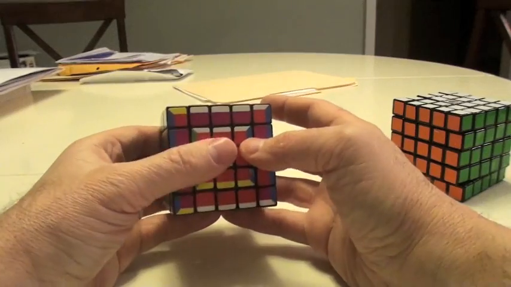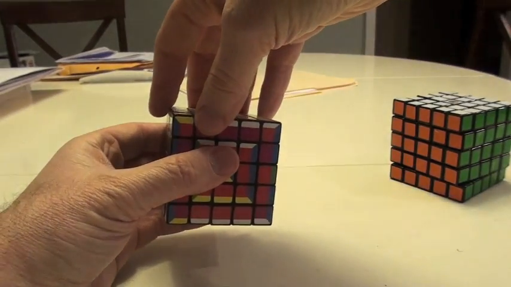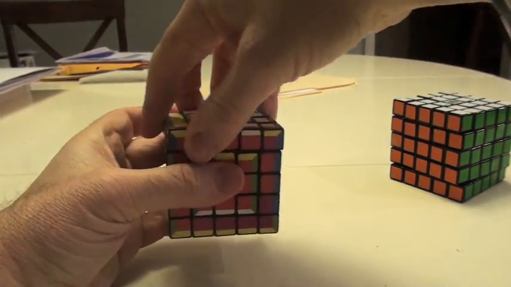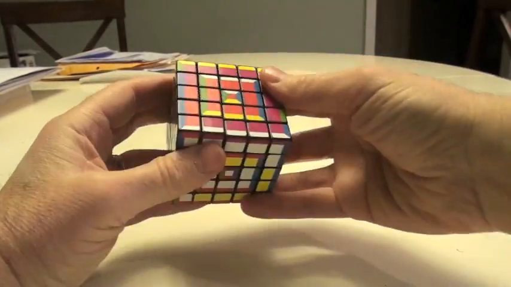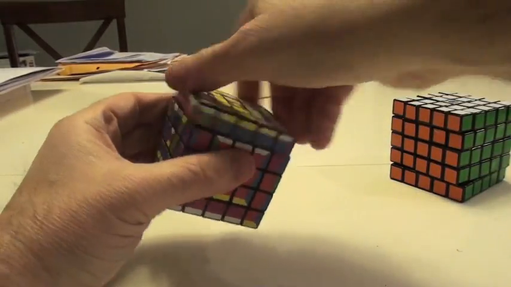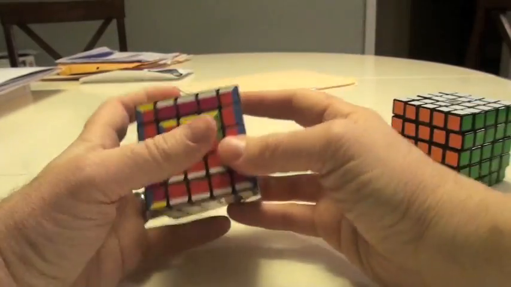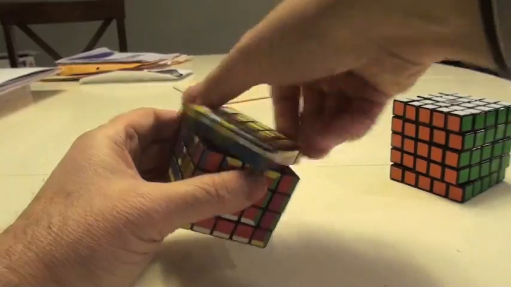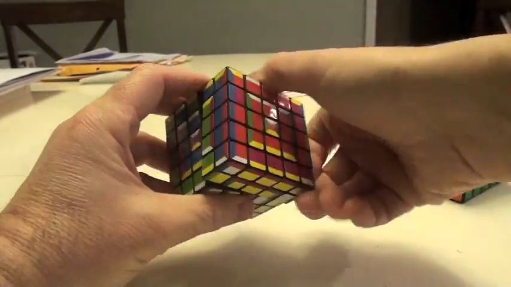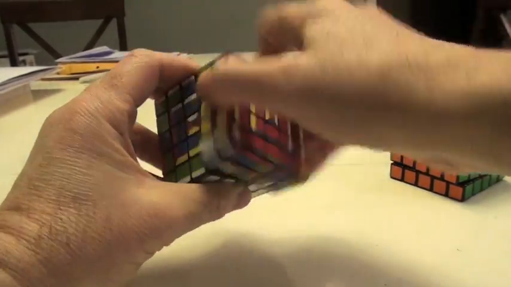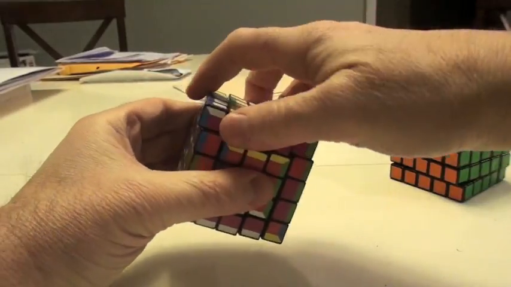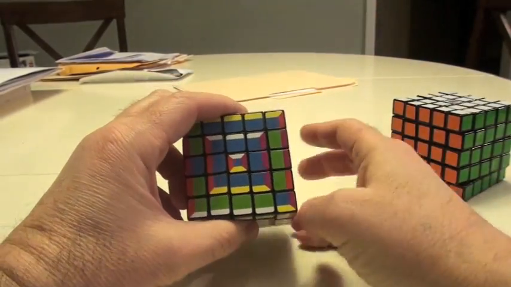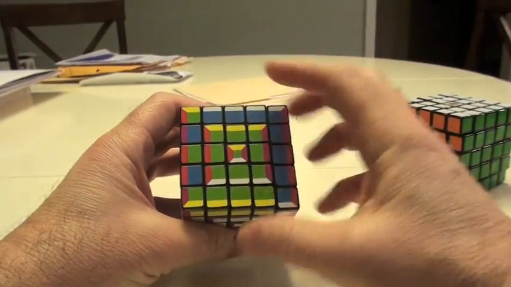Set it up like that and do 2U, 2R, 2F, 2U, 2F, 2R, 2U, 2F. Then do a 2R and do it again. 2U, 2R, 2F, 2U, 2F, 2R, 2U, 2F. And you'll find if you just do that even by rote, this is in and this is in.